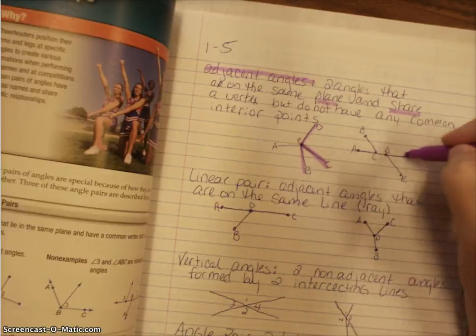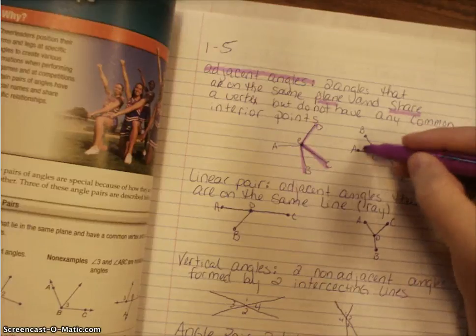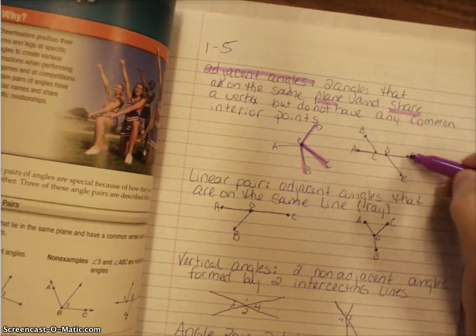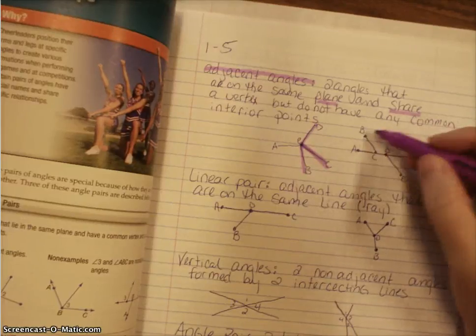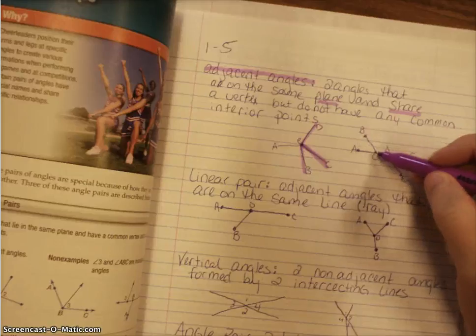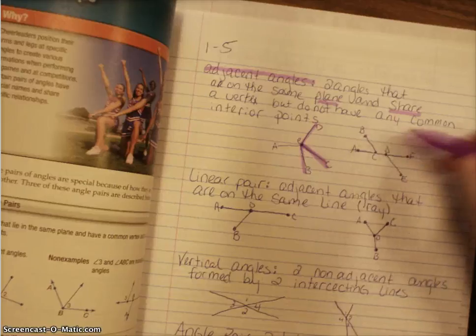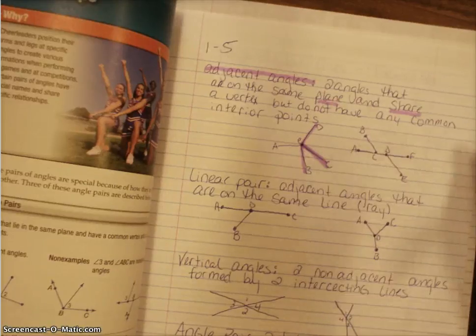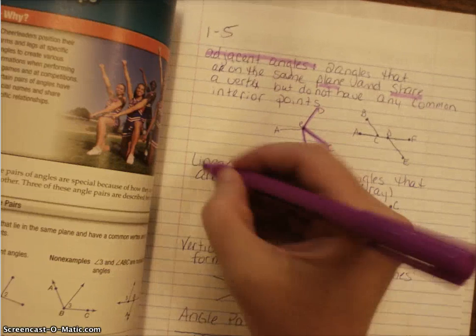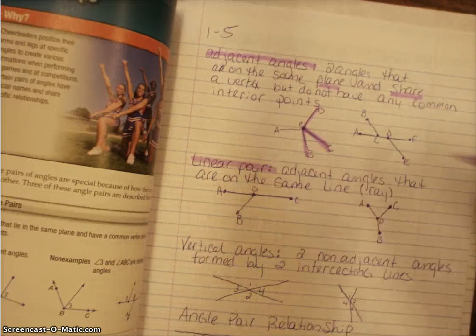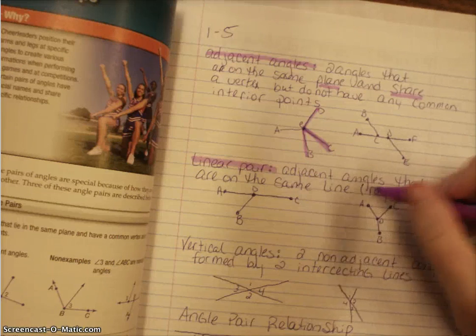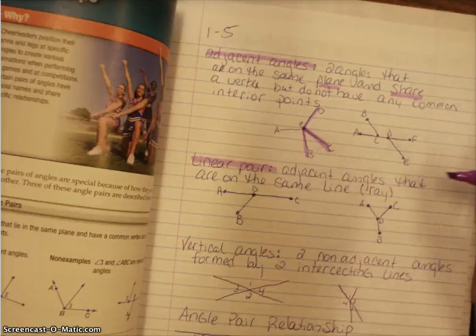These over here are not adjacent angles. They don't share the same vertex. So FDE is not an adjacent angle to BCA. They have to share the same vertex. So the next one is what we call a linear pair. These are adjacent angles that are on the same line or ray.